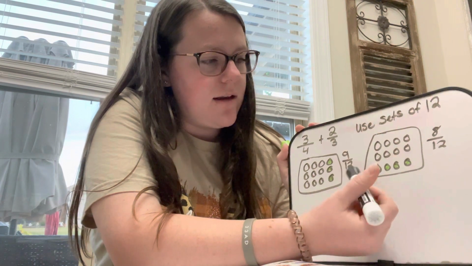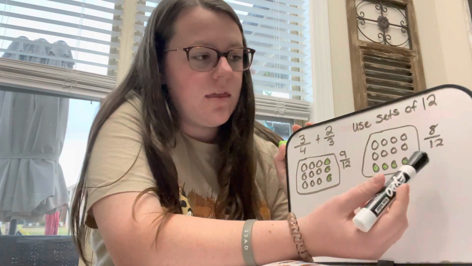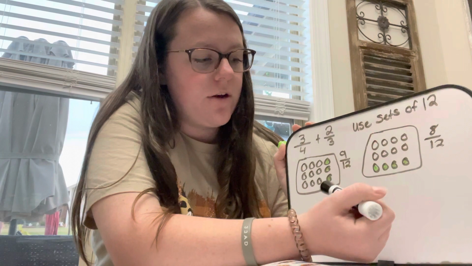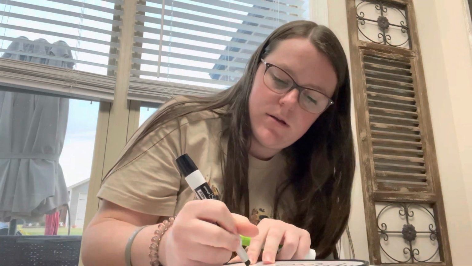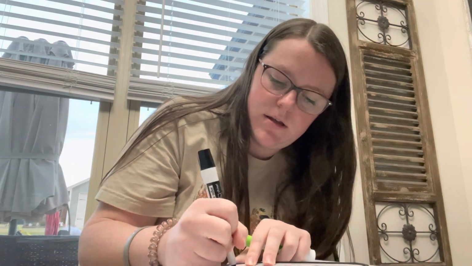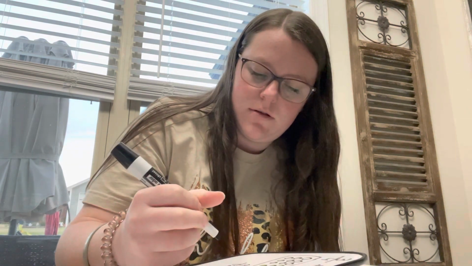So then now we can see that the denominator is the same. So then we can go about adding. So I have 9 plus 8, and I could just add that straight across.